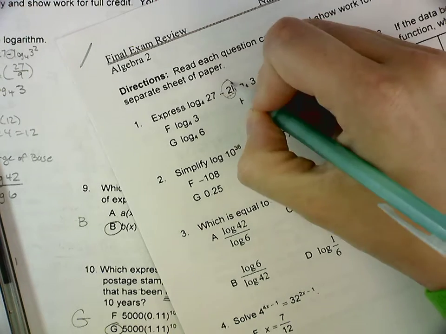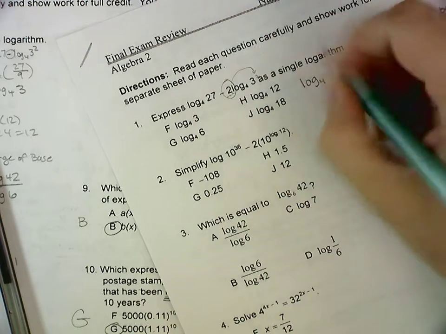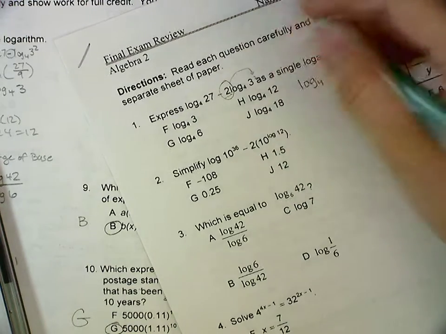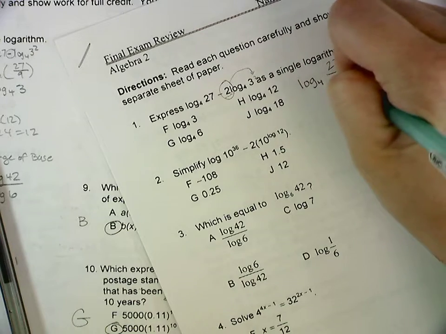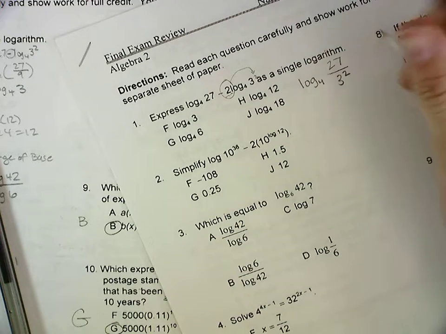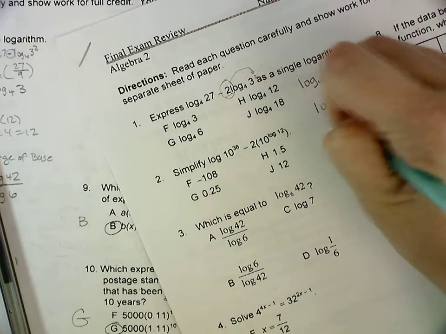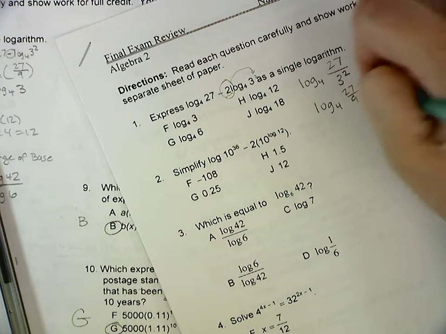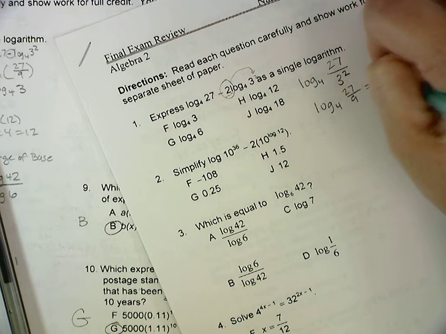And then if the 2 becomes the exponent on the 3, it's going to be 27 divided by 3 to the power of 2. Well, 3 to the power of 2 is what? 9. So this is log base 4 of 27 divided by 9. What's 27 divided by 9? 3. So it's log base 4 of 3.